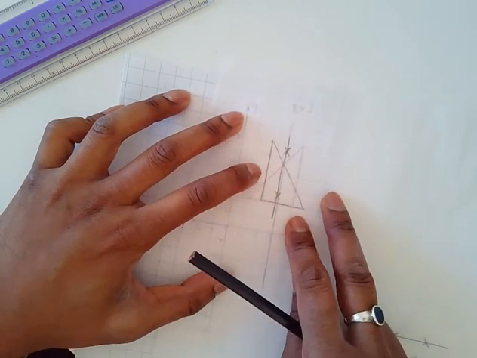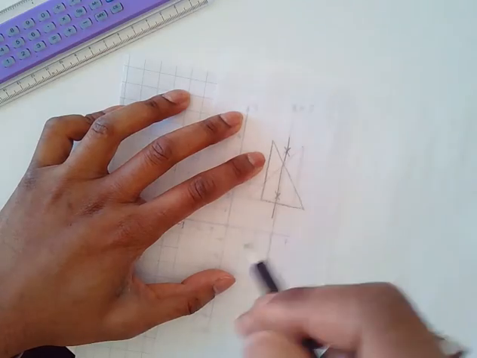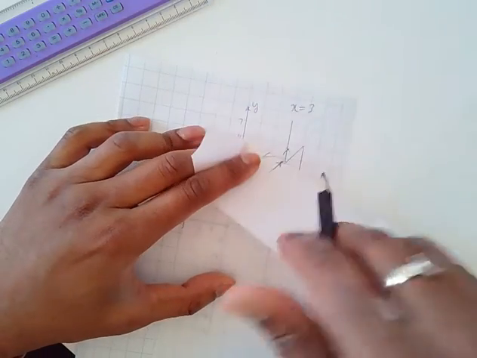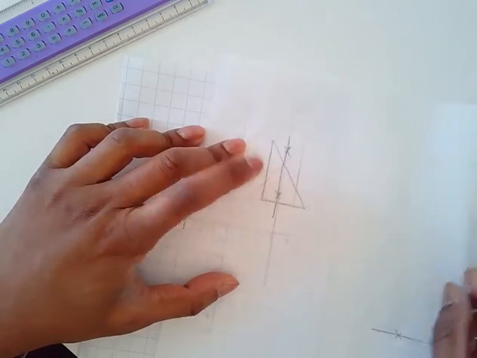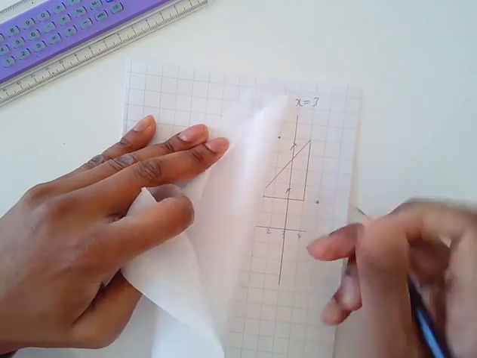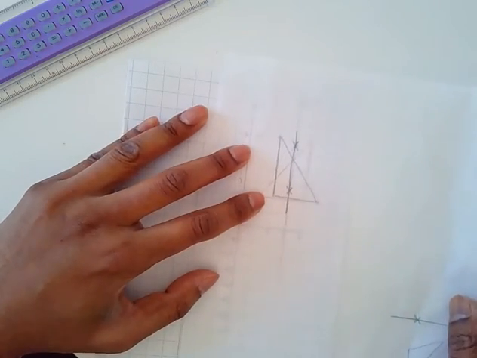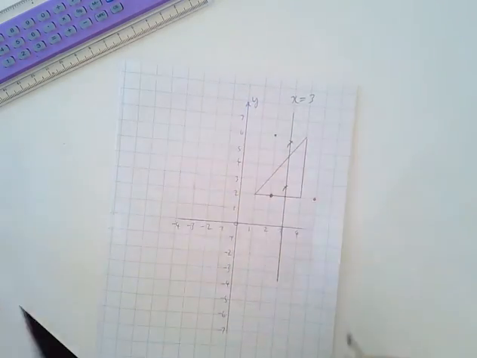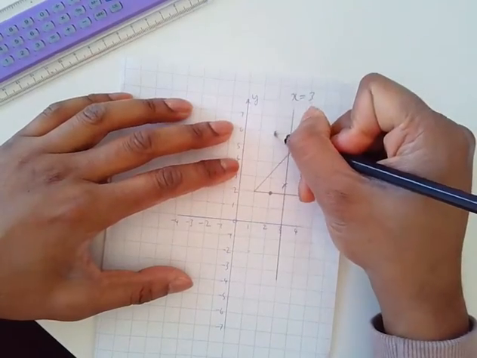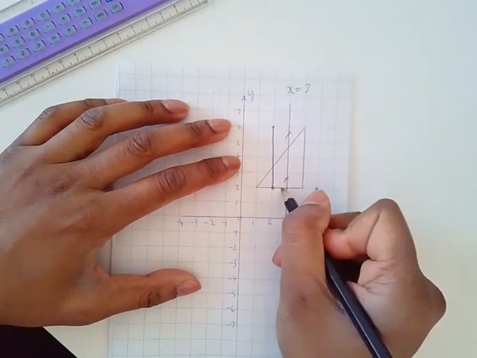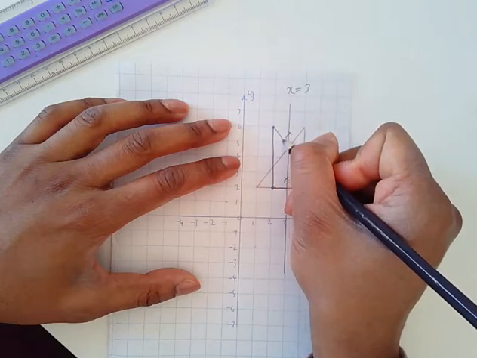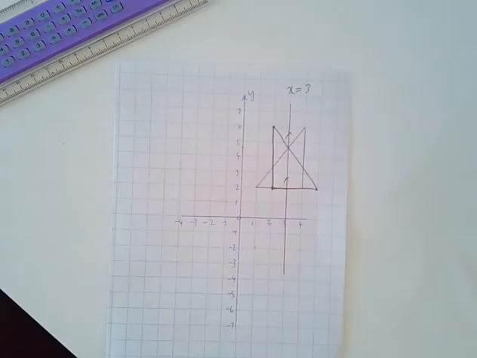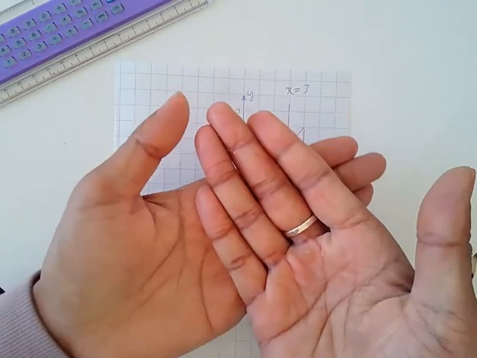There, that's what the shape looks like now. There you go, there you have it. It's a reflection.